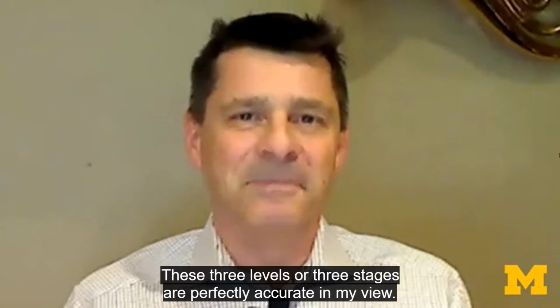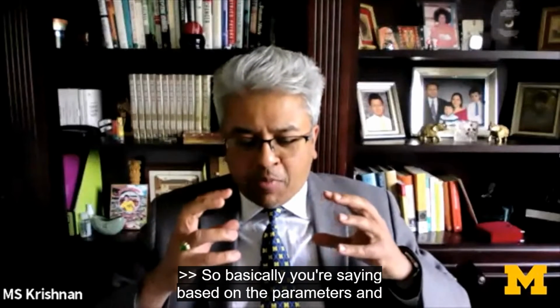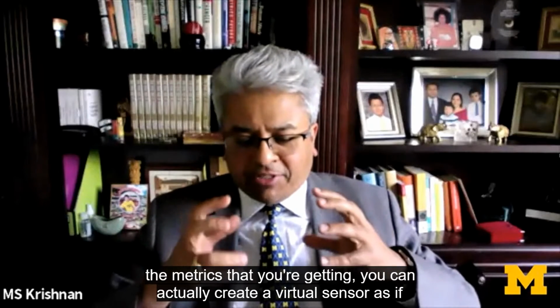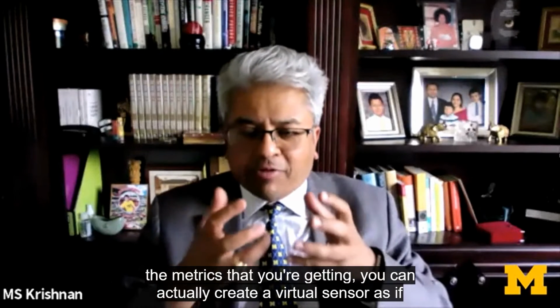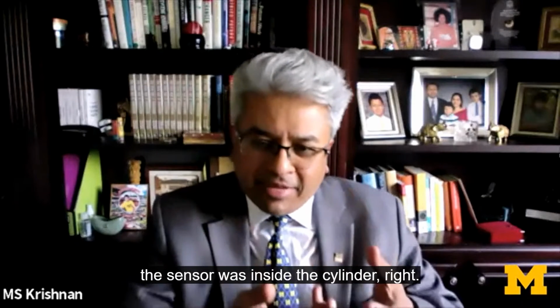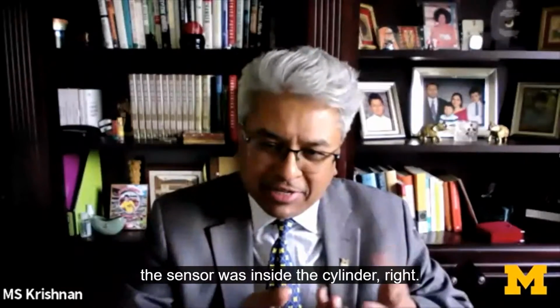So basically you're saying based on the parameters and the metrics that you're getting, you can actually create a virtual sensor as if the sensor was inside the cylinder, right? Correct.